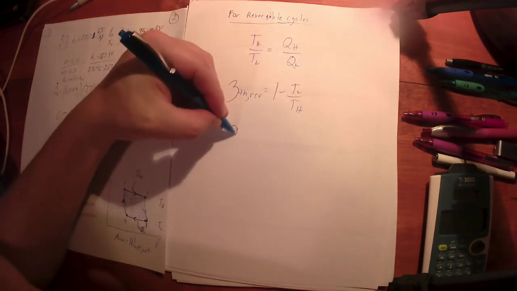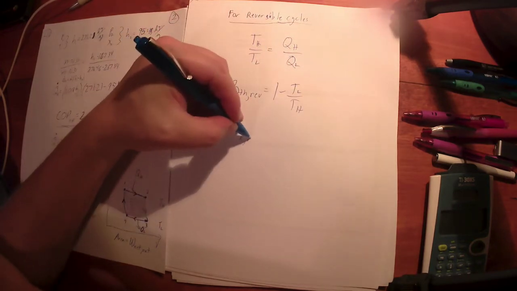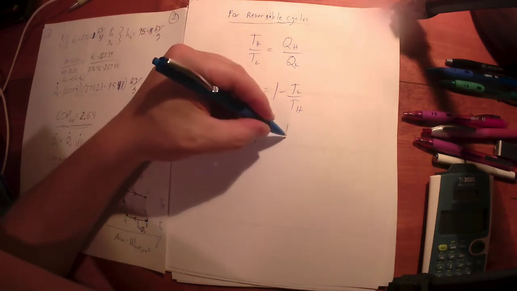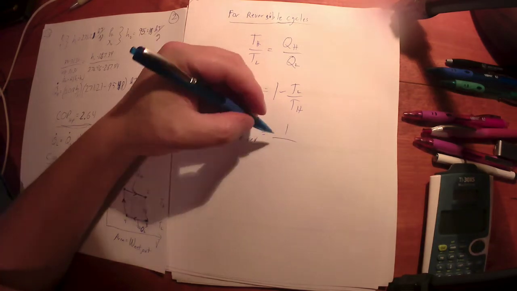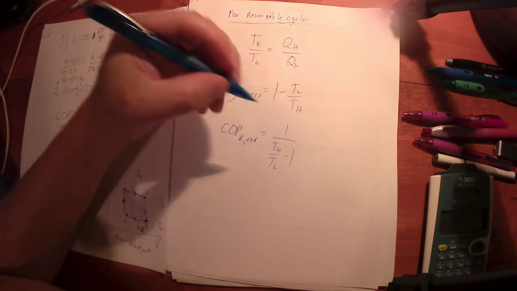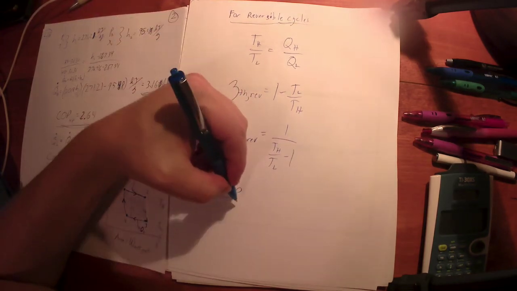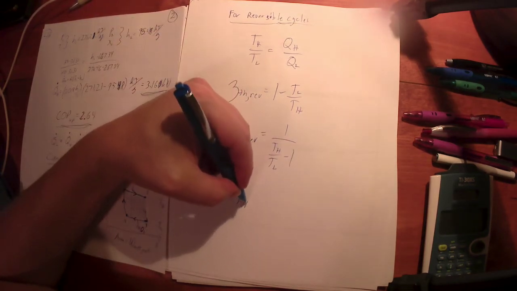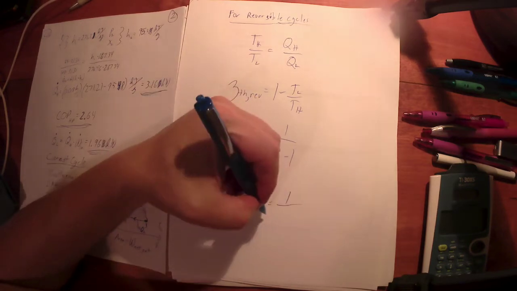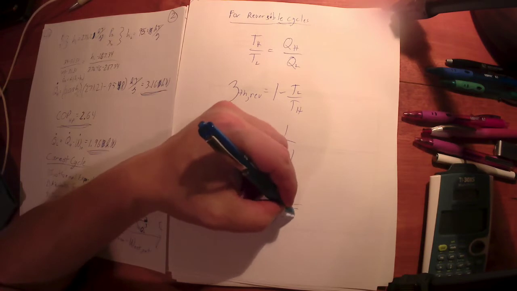The coefficient of performance for a refrigerator that's reversible is going to be 1 over, make sure I get this one right, yeah, TH over TL minus 1. And the coefficient of performance for a heat pump, if it's reversible, is 1 over 1 minus TL over TH.